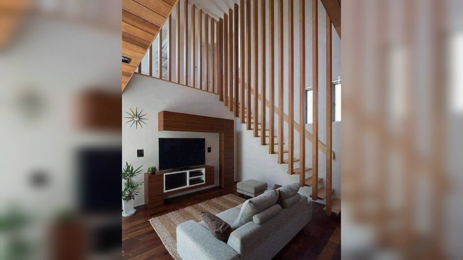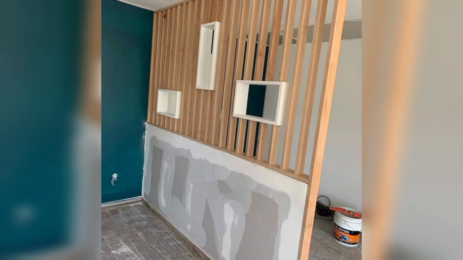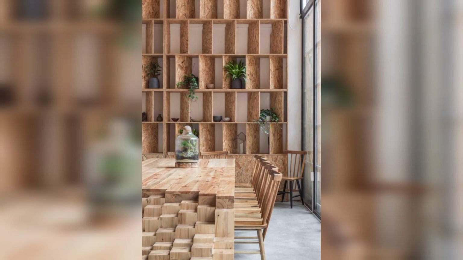For a touch of elegant design, a palette can add personality to the partition and open up the room.